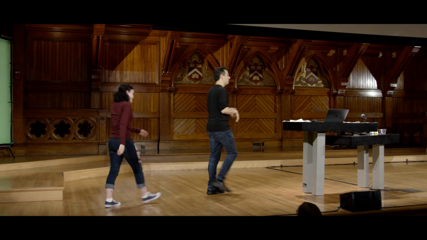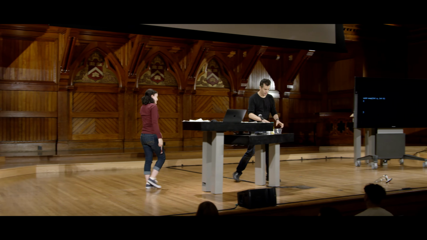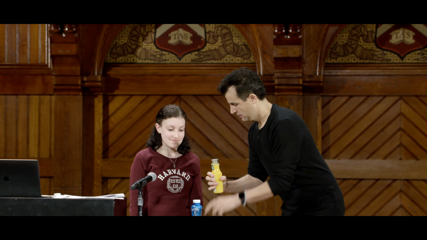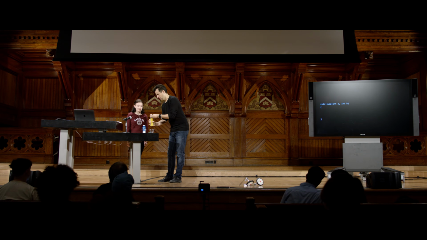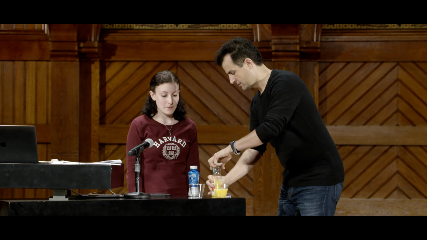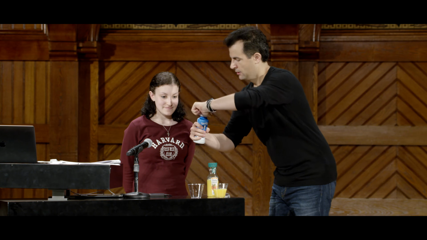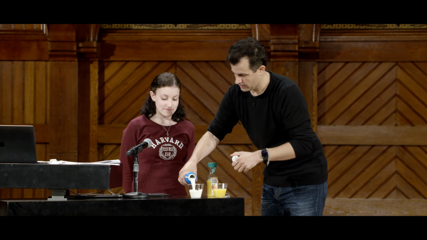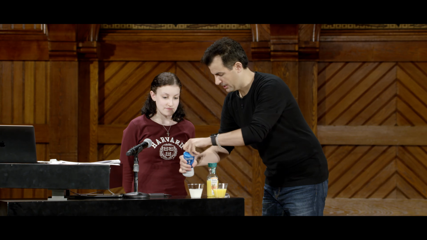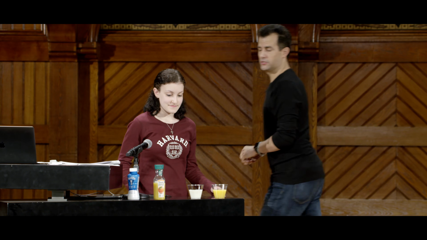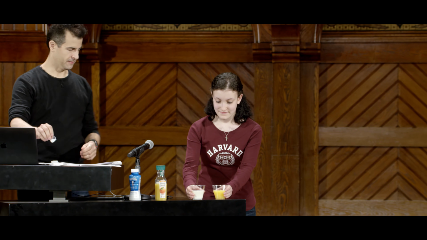OK, so very simple task at hand. I have here two empty cups. We have some orange juice. OK, put this in here. And we've got some milk over here. Should stand out, very different colors. OK, I would just like you, Kelly, if you could, swap those two values. Orange goes into milk, milk goes into orange, please.